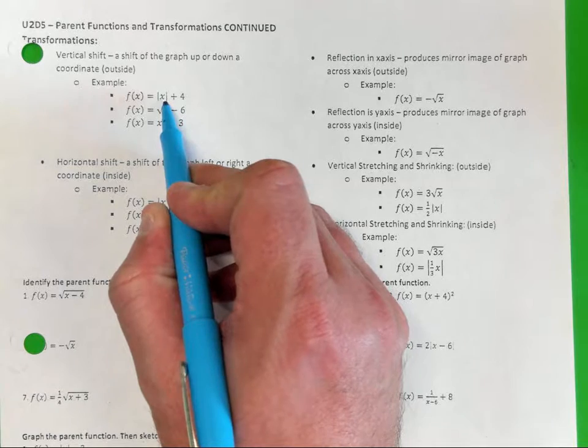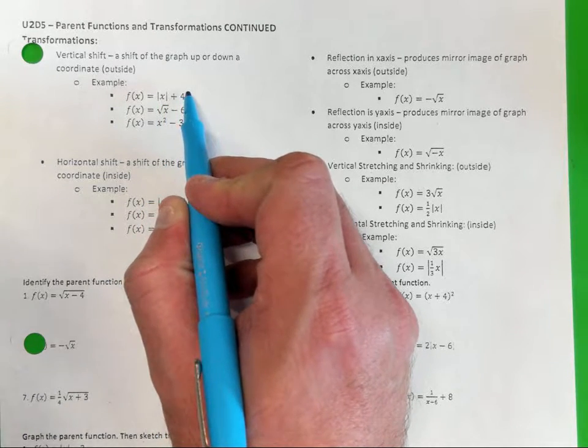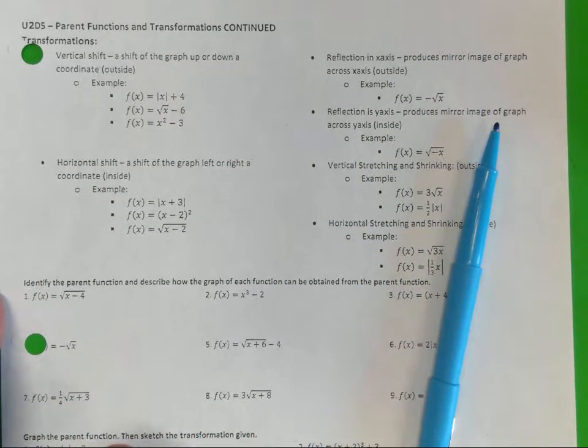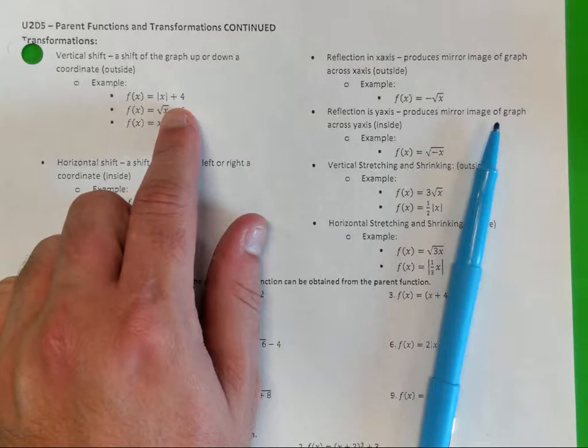What family does that belong to? Absolute value. If you have a number on the outside, that deals with moving it up or down, okay? Inside is opposite what you think. Outside is what you think, okay? So if it's a +4, it means you're going to move the function up what?